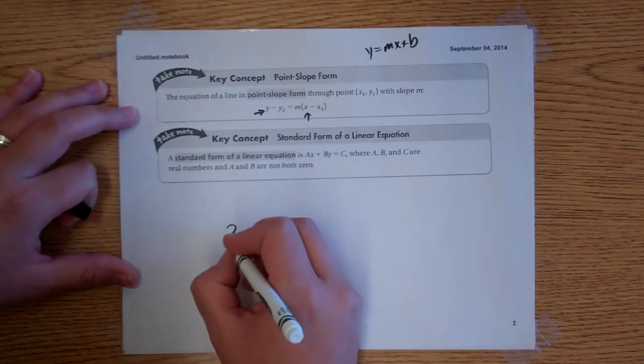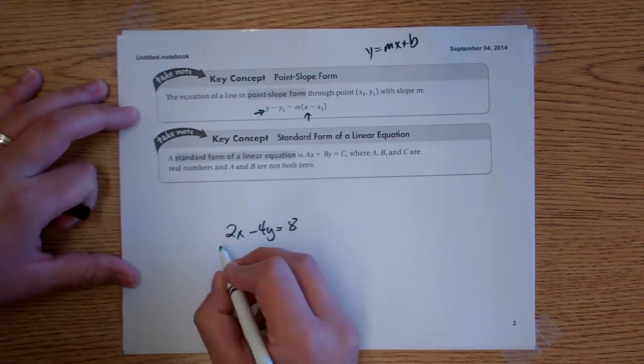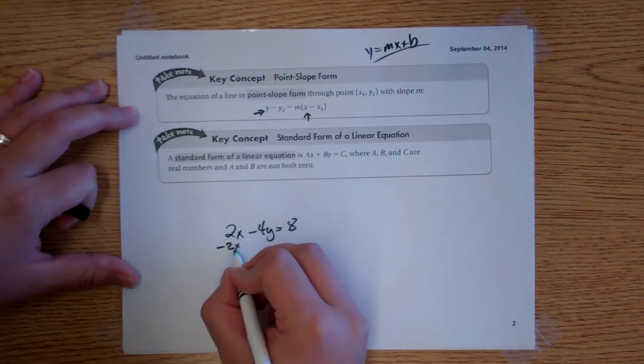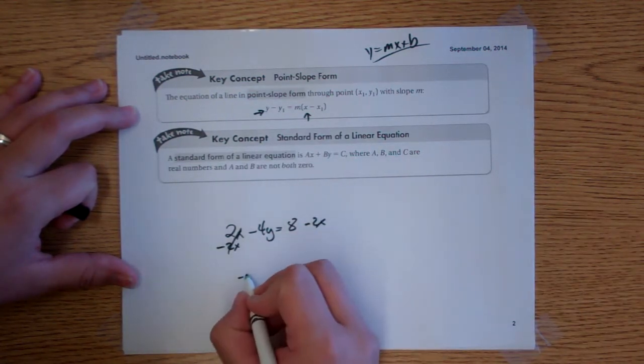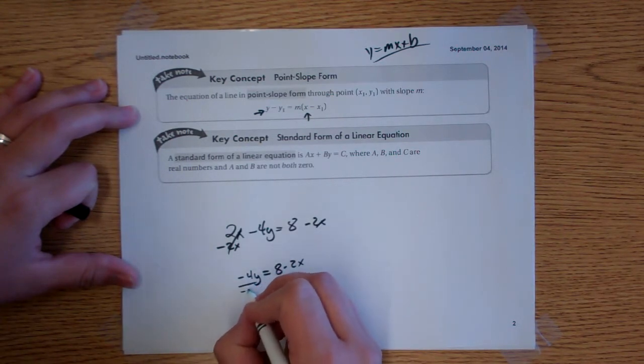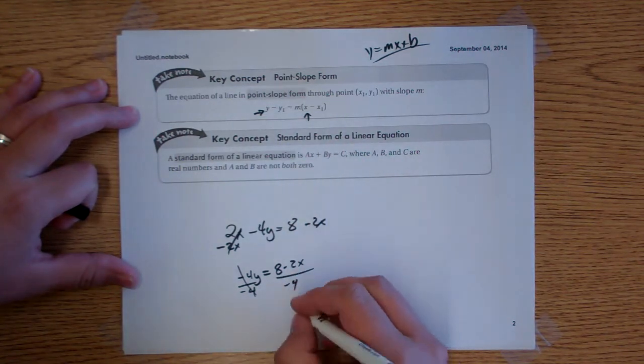What do I mean by that? Well, let's look at 2x minus 4y equals 8. To get this into y-intercept, you would subtract the 2x. So negative 4y equals 8 minus 2x. Divide by the negative 4, which is the b. We're dividing by the b.